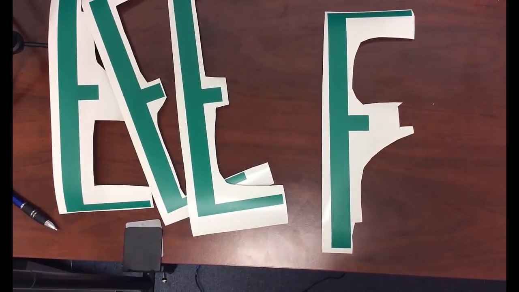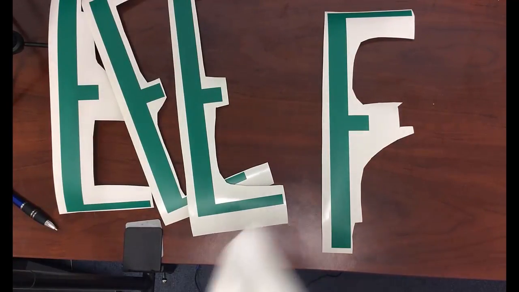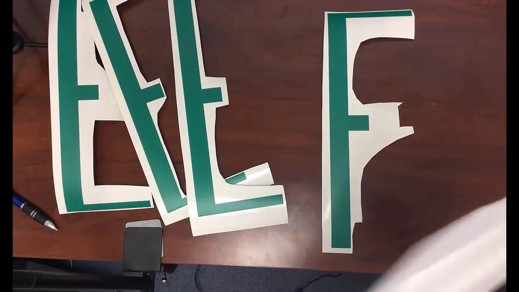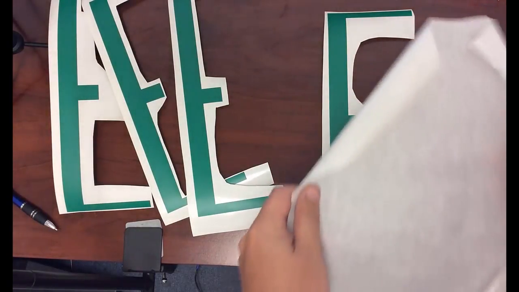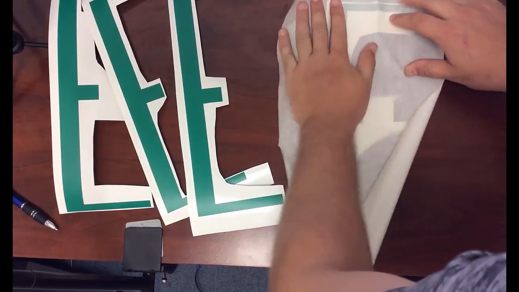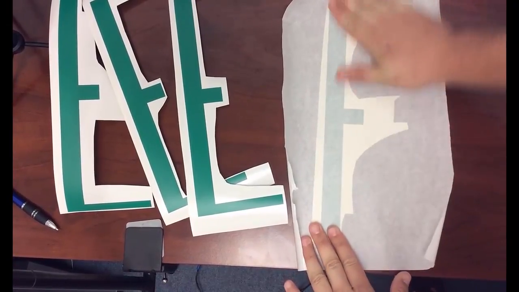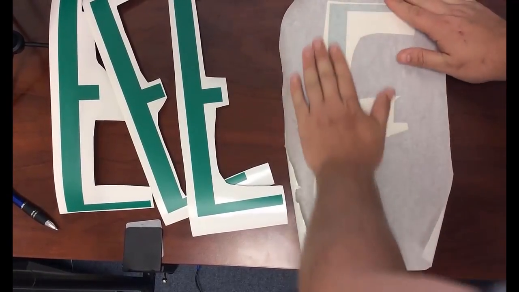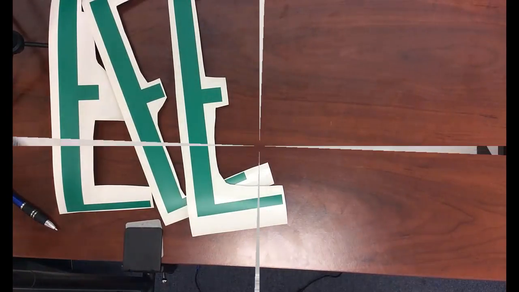Alright, so once we got the 4 green pieces cut, I pre-cut a piece of transfer tape for each one of these individually, so it'd be easier when we got to this point. So we're just going to take our transfer tape, let it sit right on top of there. Apply a nice little pressure to it. And then we're just going to repeat this for each one.